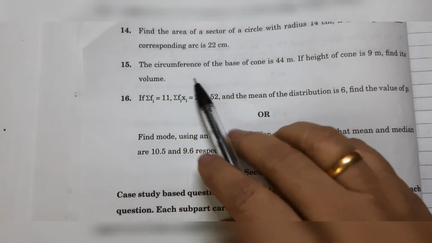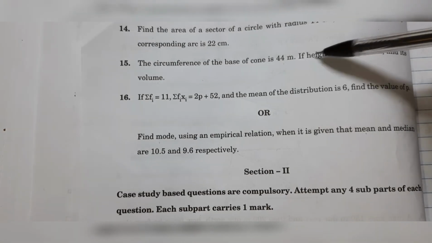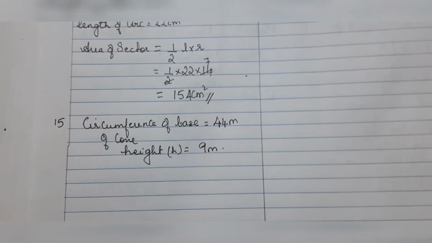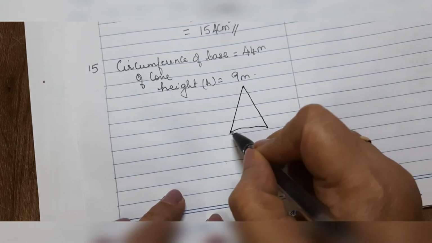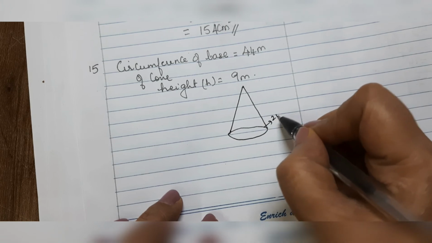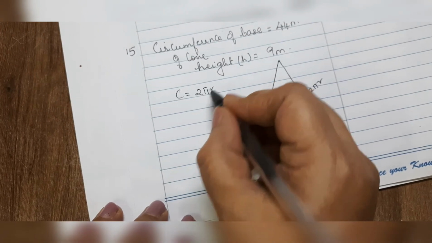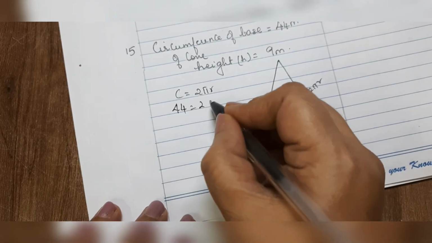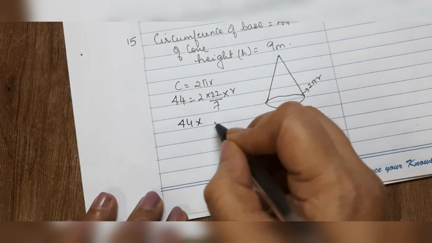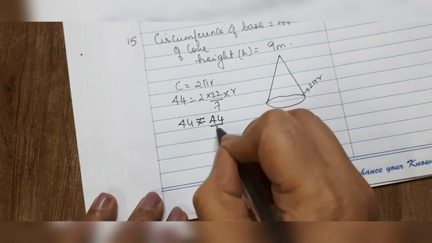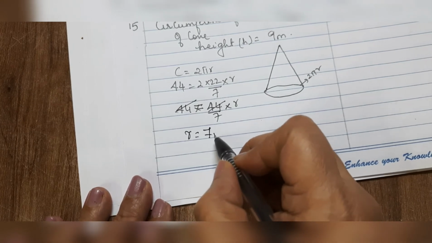15th one, the circumference of base of the cone, base of the cone will be circular, is 44 centimeter, height is 9, find its volume. So let's take a cone. If we consider here cone, circumference of this base will be 2 pi r. So C equal to 2 pi r, 44 given, 2 into 22 by 7 into r. So 44 equal to 44 divided by 7 into r. Cancel this. So r will be equal to 7 meter.